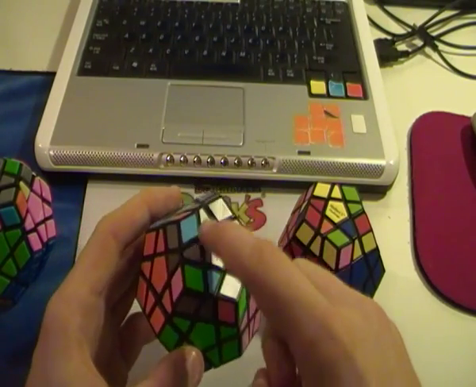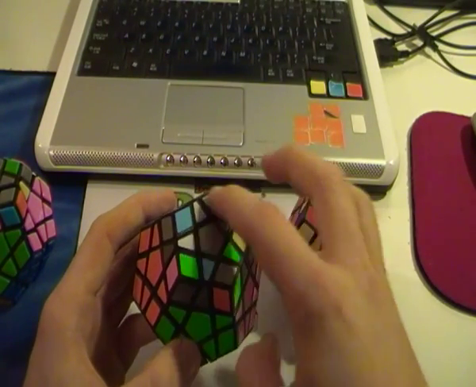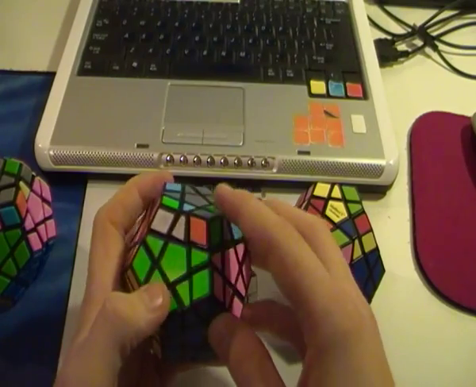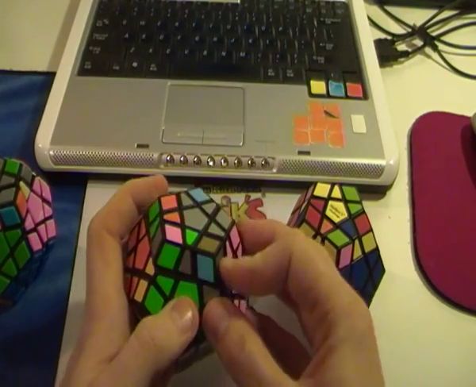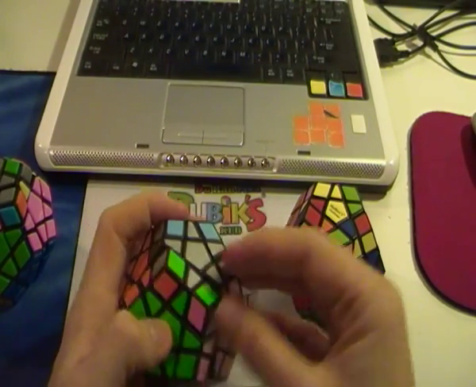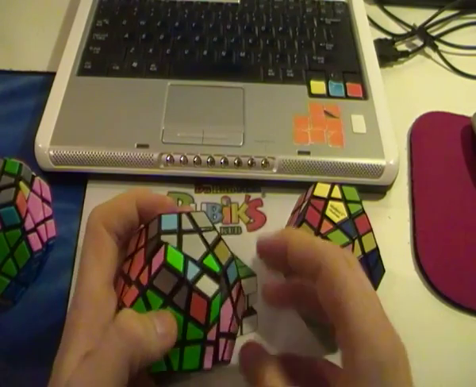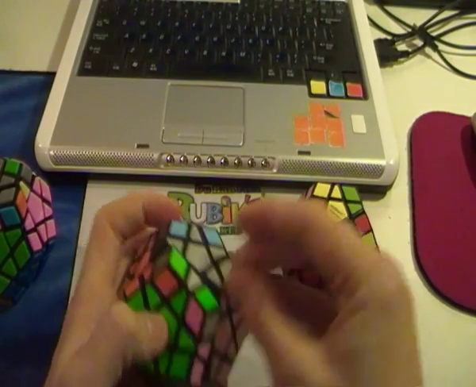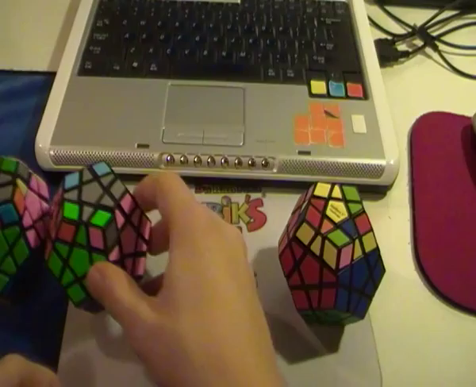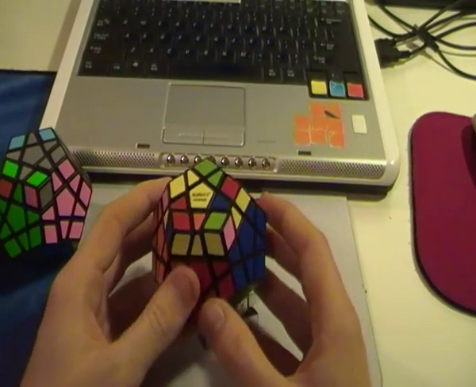Next one is three edges oriented next to each other. It's the inverse, like F U R U' R' F'. You should know that too. And then we have the last one.